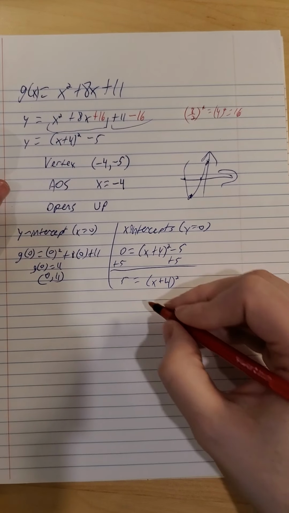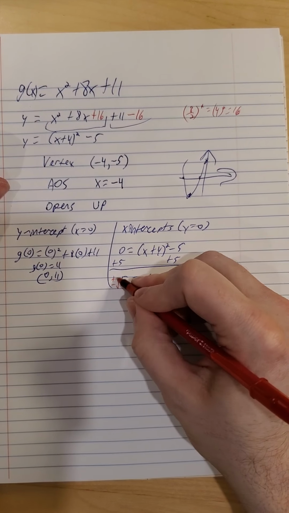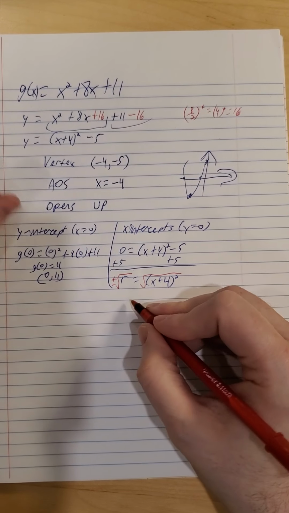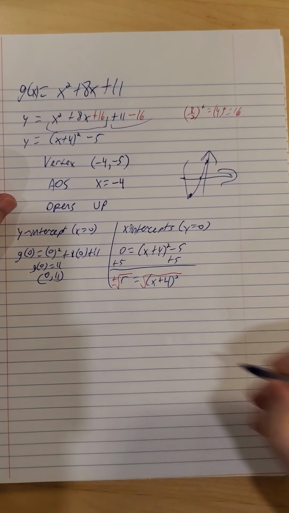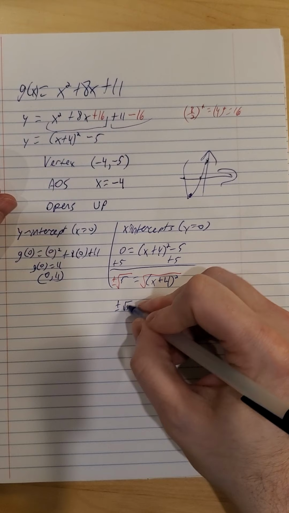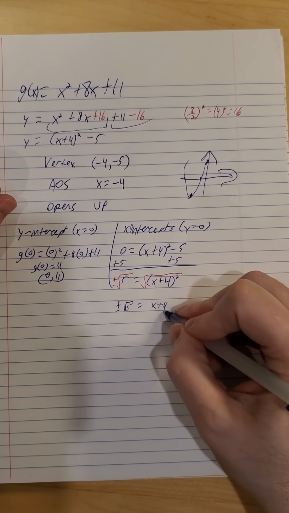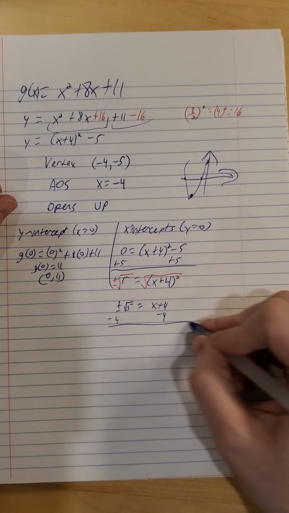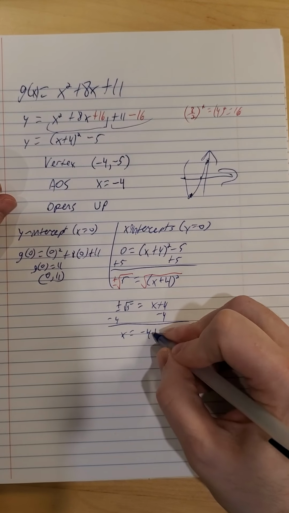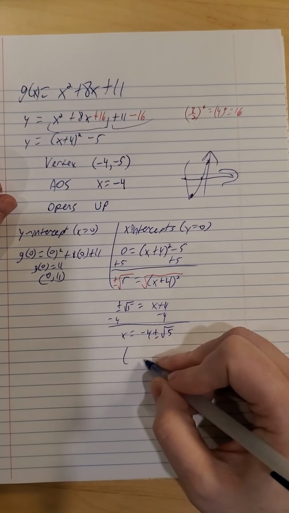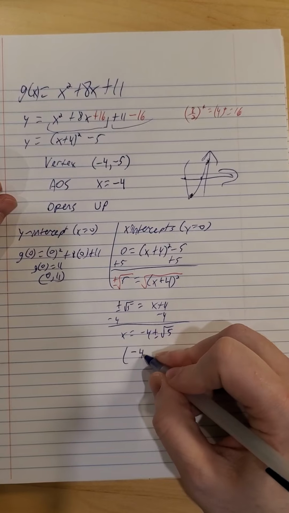That will save you a lot of time, a lot of work if you just use the square root method on this. So plus or minus root 5 is x plus 4, and just subtract 4 on both sides. So x is negative 4 plus or minus root 5, and throw those two into ordered pairs.